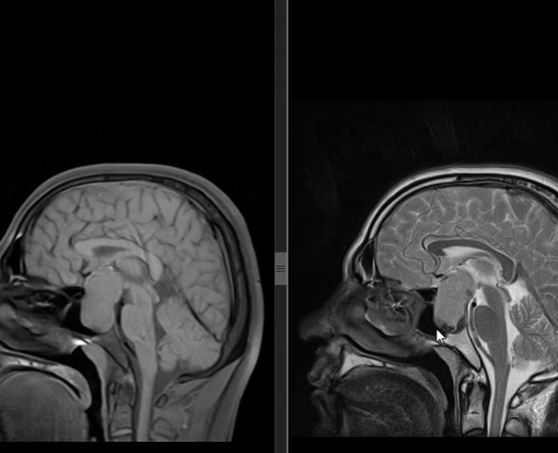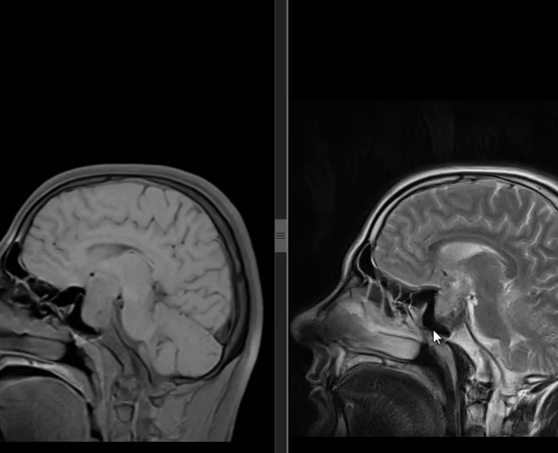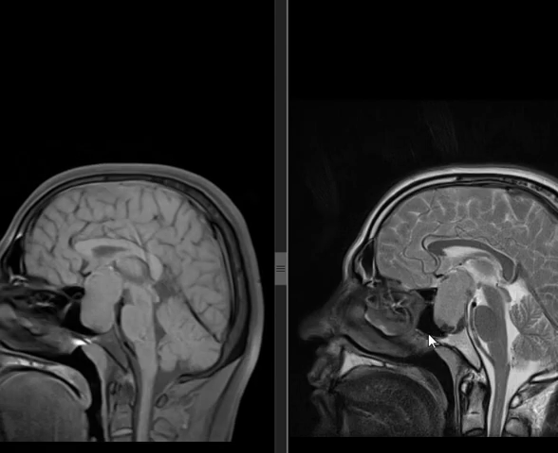If it is encasing or invading something, the surgical approach will be much harder. But the enhancement of the lesion itself, what difference does it make? Nothing.